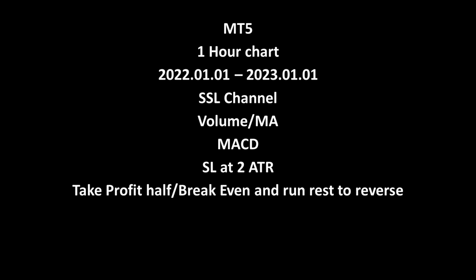I will be running this on MT5 on a 1-hour chart. I'll be running for a 12-month period from the 1st of January 22 to the 1st of January 23. So I'm using the indicators, the SSL channel at the default settings. I'm using the tick volume and a 20-period moving average on that tick volume, and only trading if the volume is above that 20-period moving average on the volume. I'm using a MACD at the default settings for the MACD, and only buying if the MACD and the signal are above 0. Only selling if the MACD and signal are below 0.